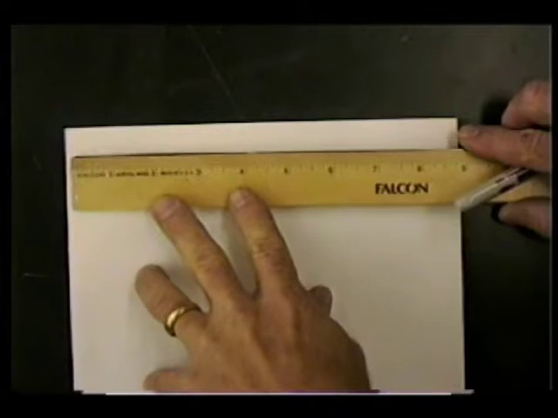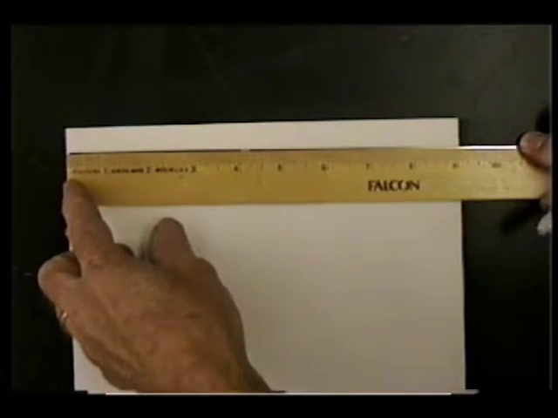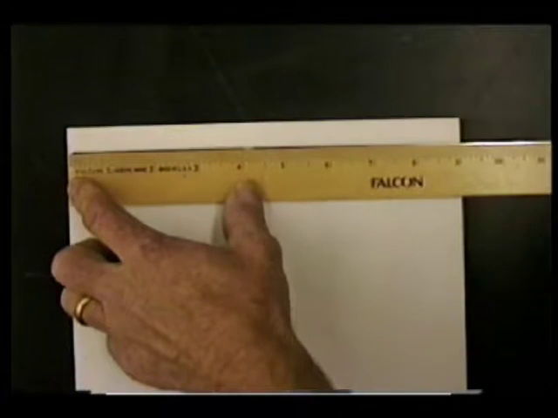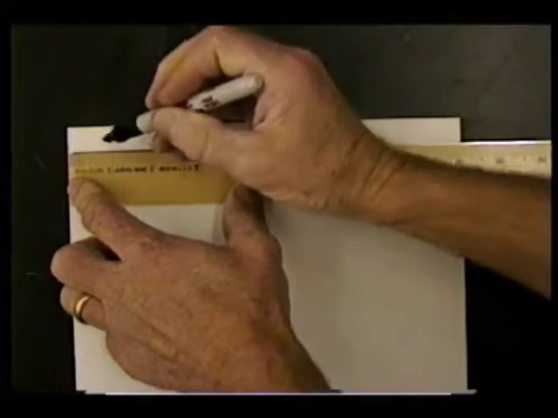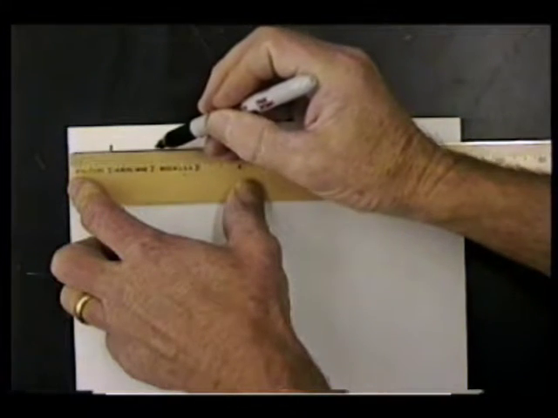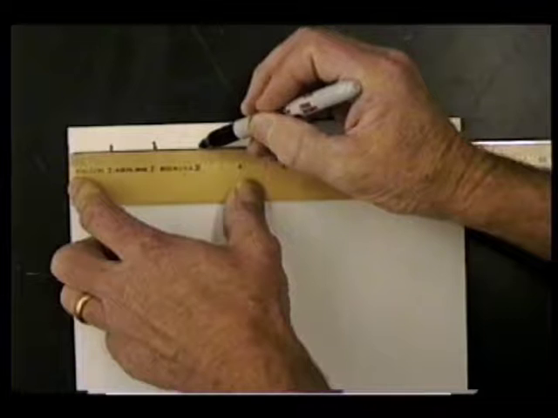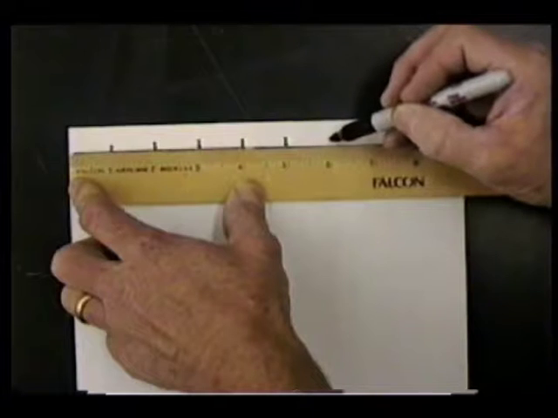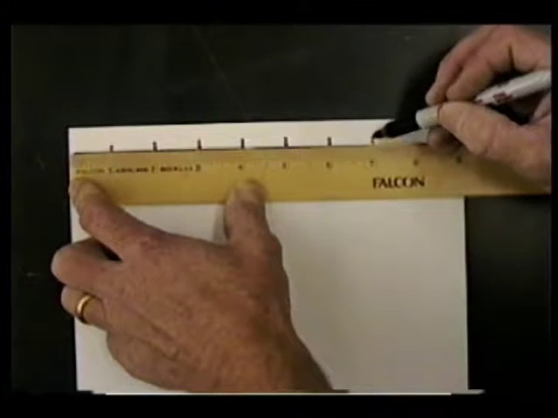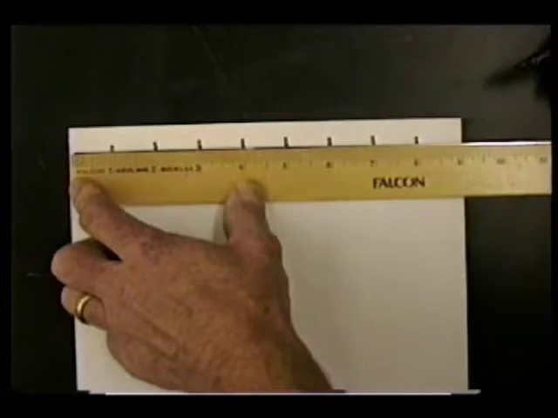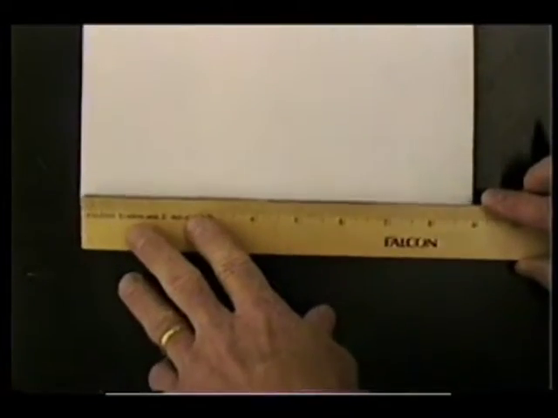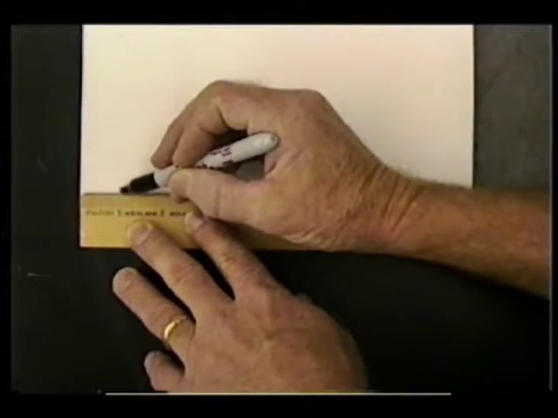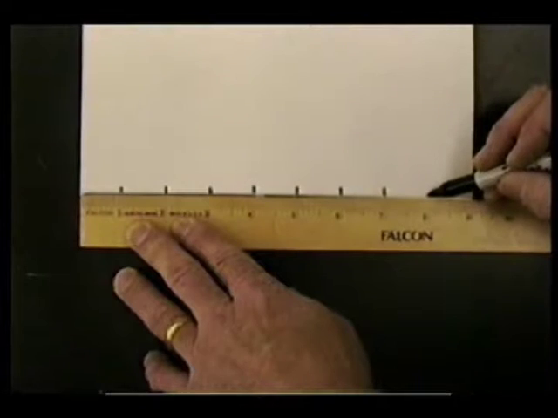Lay a ruler across the top of each picture, making sure to line up the end with the edge of the paper, and put a mark on the paper at every inch, 1 through 8. Slide the ruler down to the bottom of the paper and repeat making marks every inch. This ensures that the vertical lines will be straight.